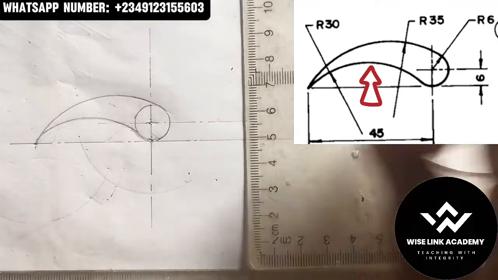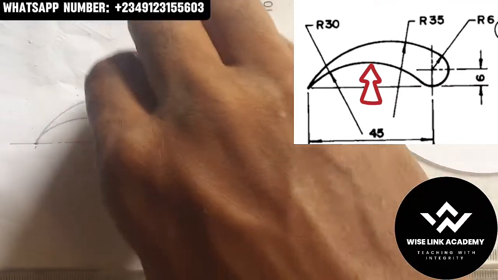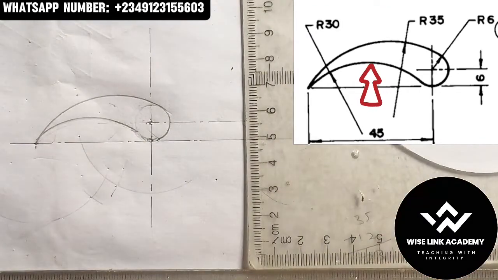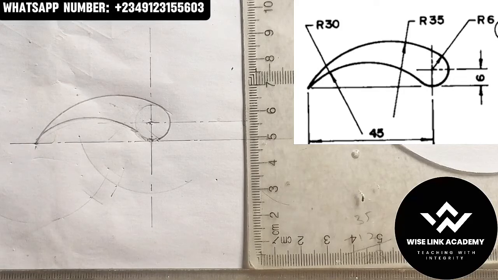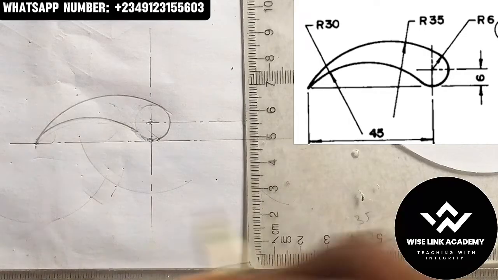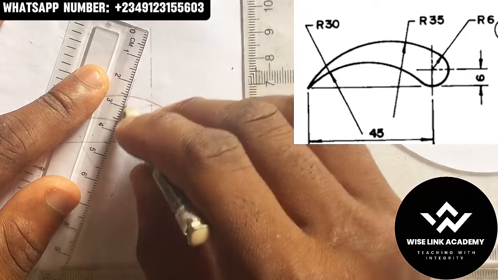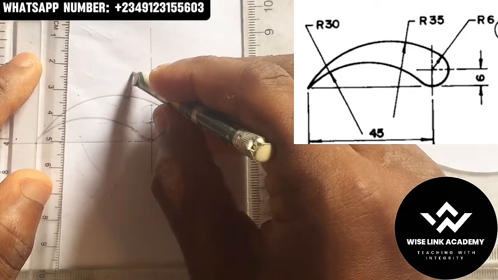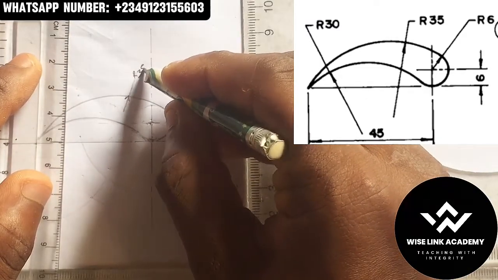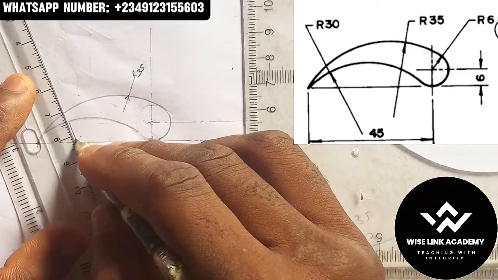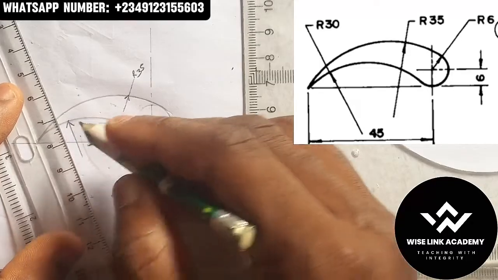My next task now is that I can easily erase this part here because it's not taken from the question. So I have this figure in front of you using the principle of tangency. I can just use my pencil and meter rule to get a dimension. Here to this point is given as R35, right? So this one here is given as R30.